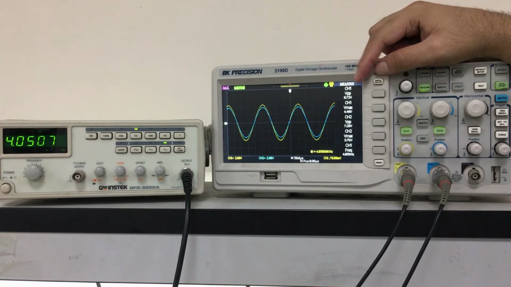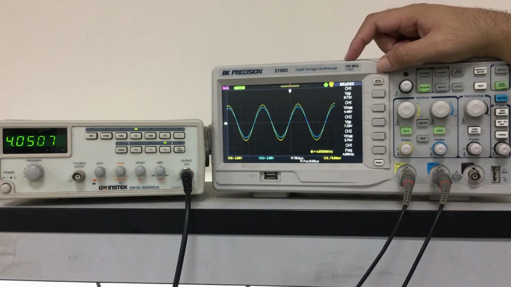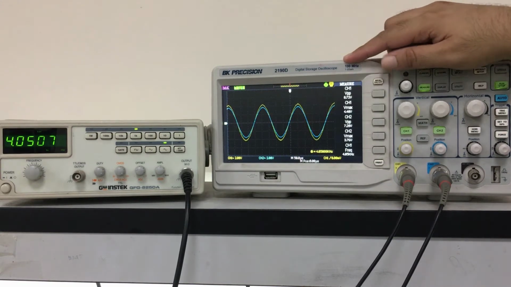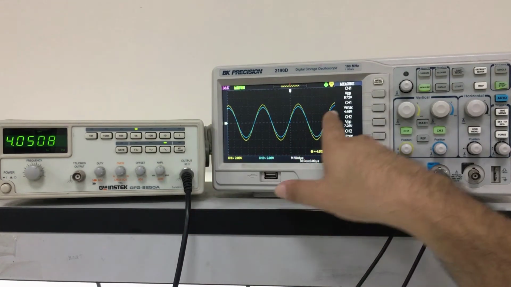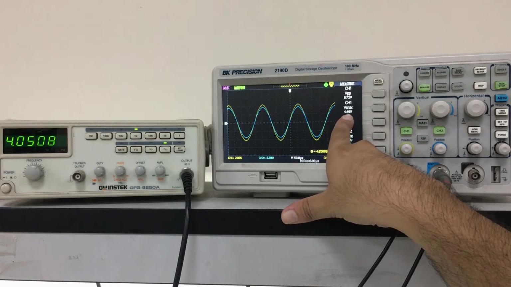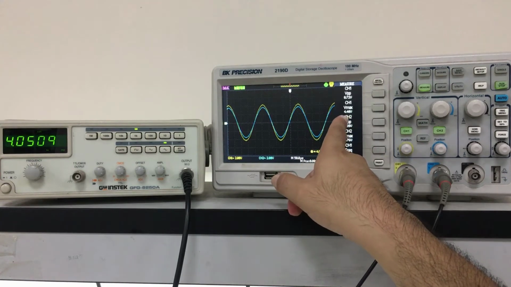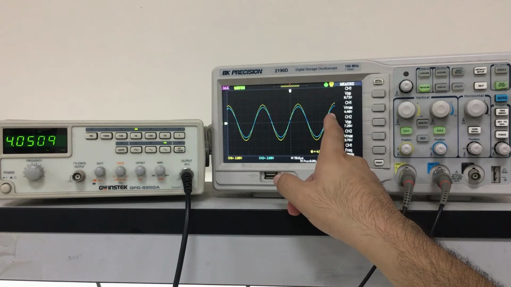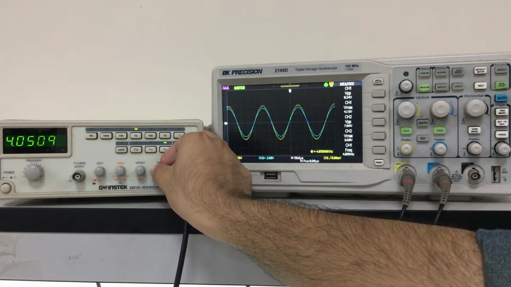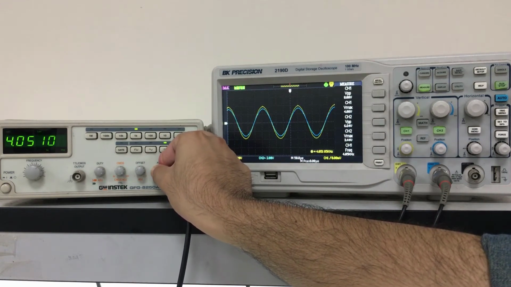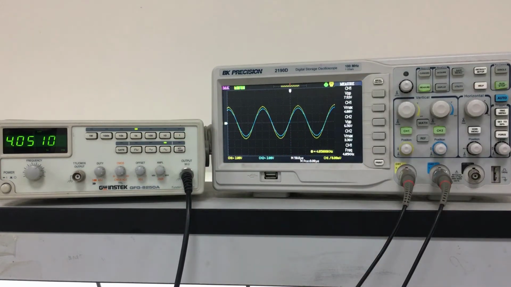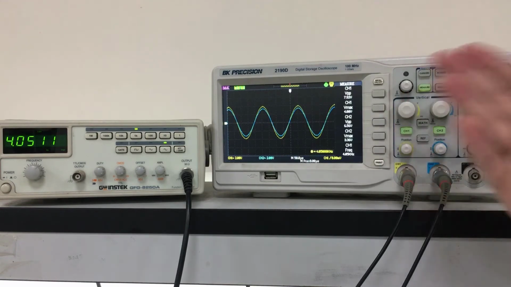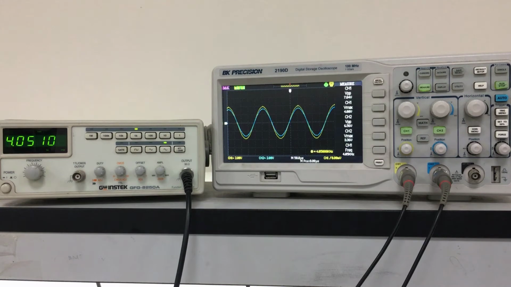We have connected channel 1 to node A, which is the source. So we'll increase or decrease the amplitude until we get 4 volt peak, that is 4 volt max over here. So it's 4.40 volt, very close to 4 volt. I'll decrease the amplitude a bit to get to 4 volt. So we have set 4 volt max. Now we are ready to take the readings since our source has been set and our circuit is ready.